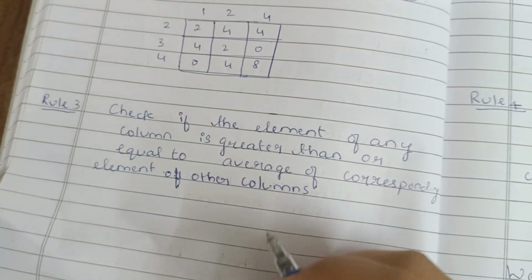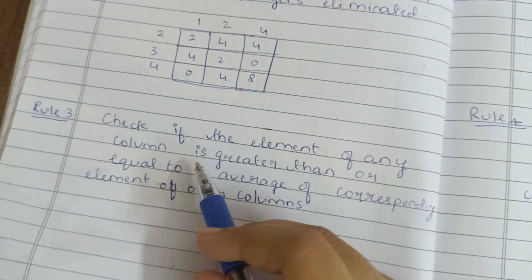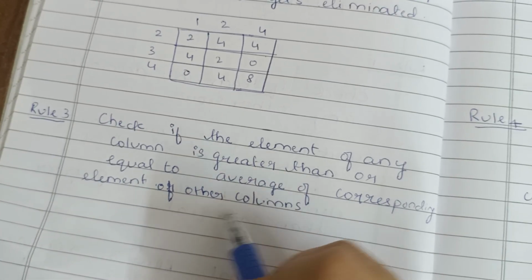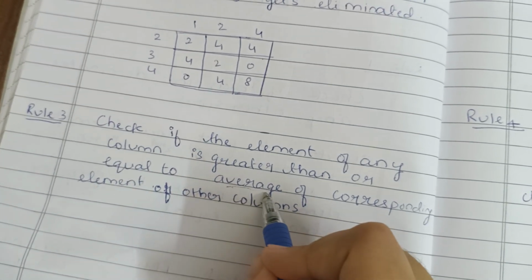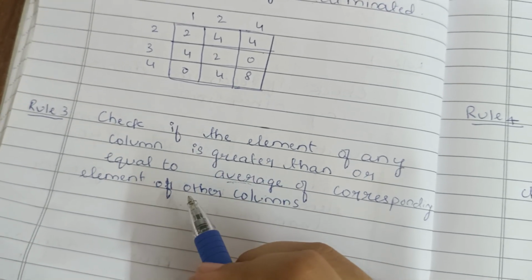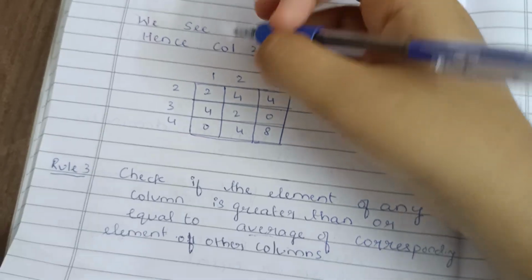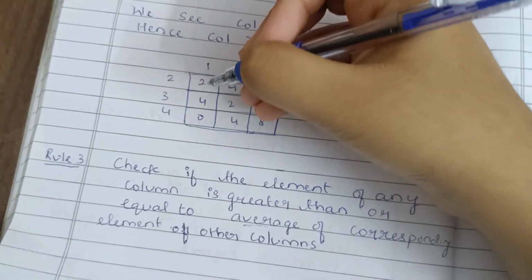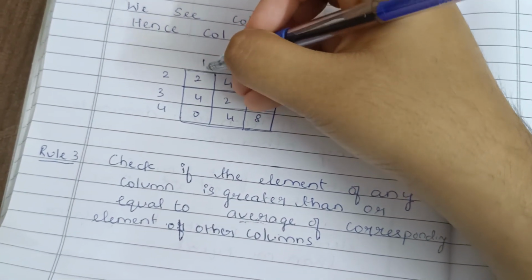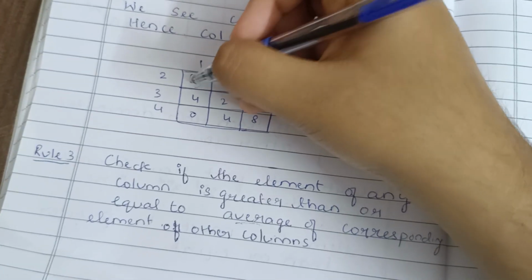The next rule is to check if the elements of any column are greater than or equal to the average of the corresponding elements of other columns. Let's start with the first column. The element of the first column is 2.